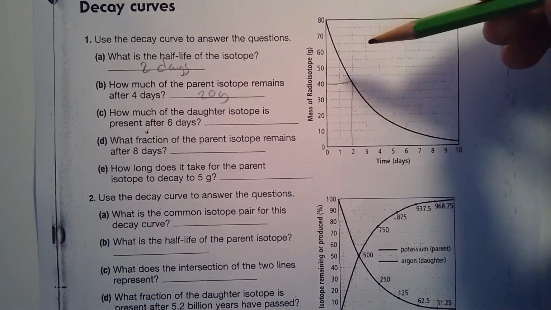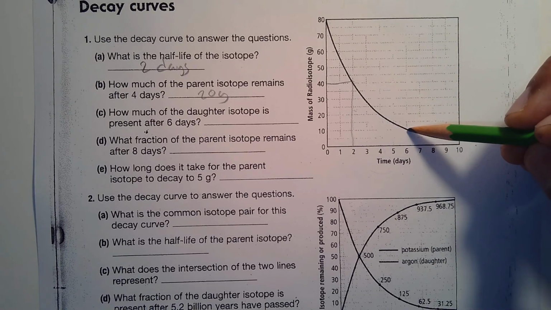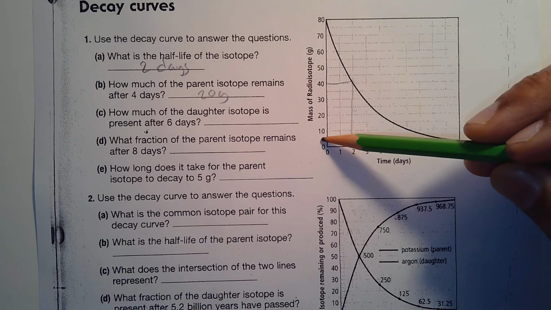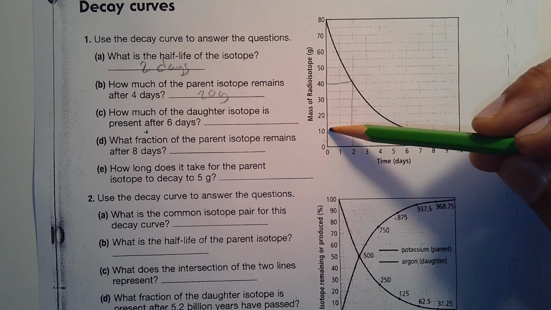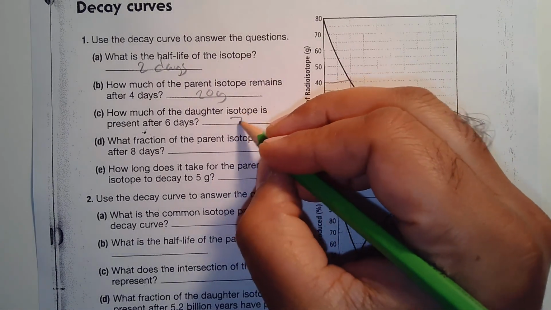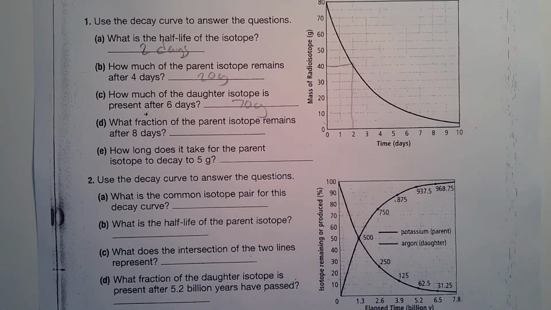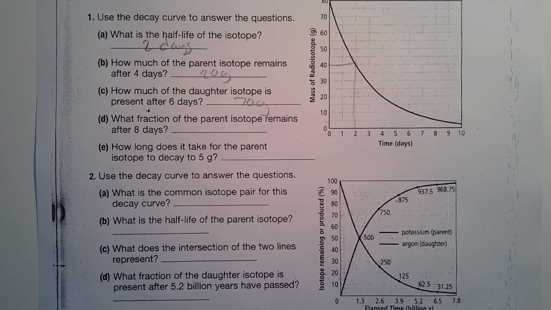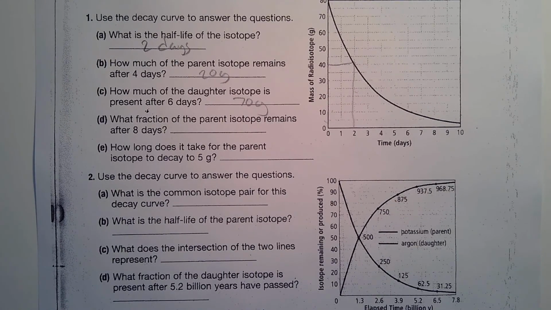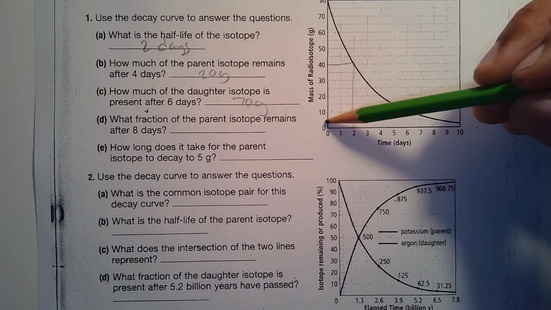How much of the daughter isotope is present after 6 days? After 6 days, we're over here, which is 10 grams of the parent isotope, which means we would have 70 grams of the daughter isotope. Again, the parent isotope is decaying into what we call the daughter isotope. What fraction of the parent isotope remains after 8 days? At 8 days, we're right here, which corresponds to 5.